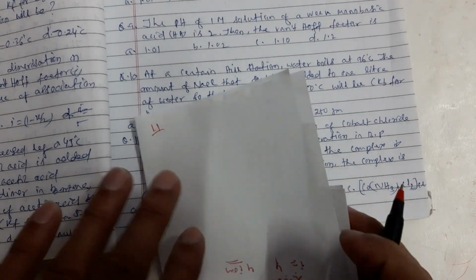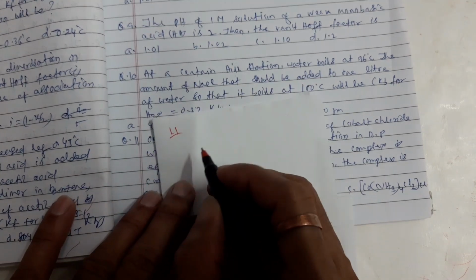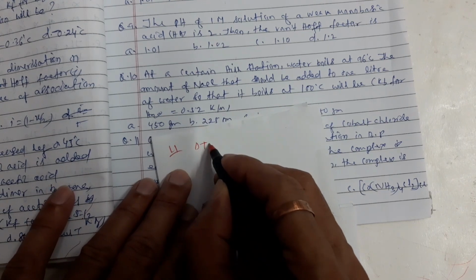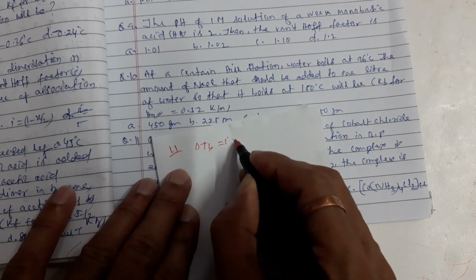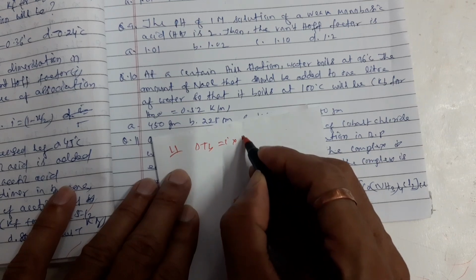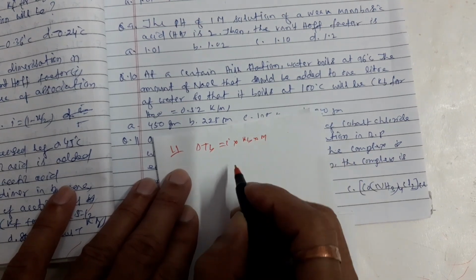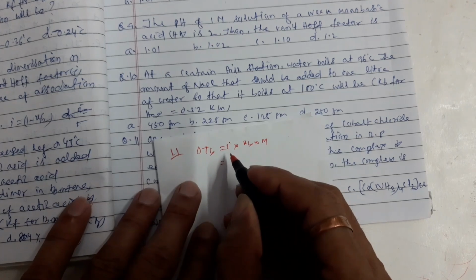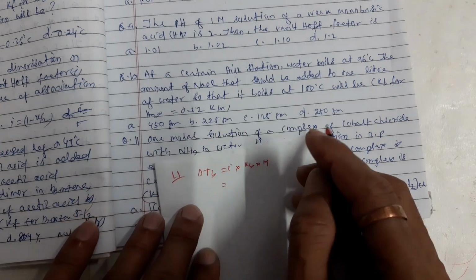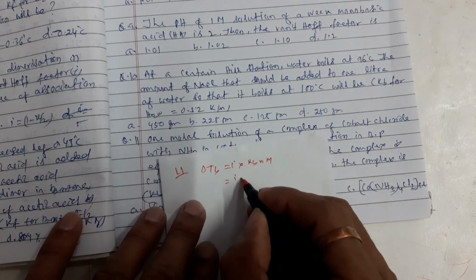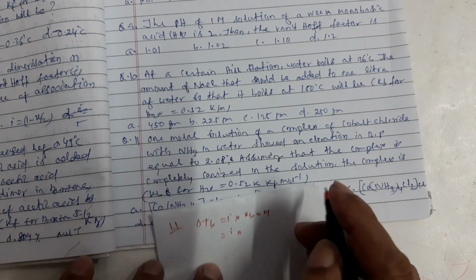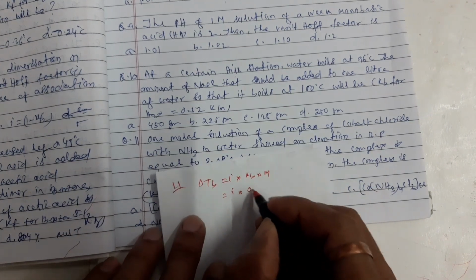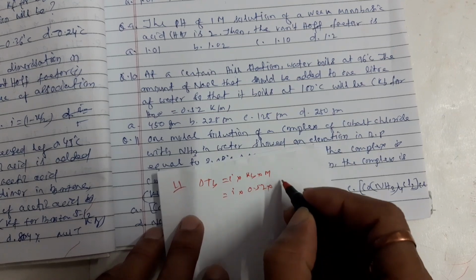What to do? You see, delta Tb is equal to i Kb molality. i is what you have to find out, and Kb is given, 0.52.